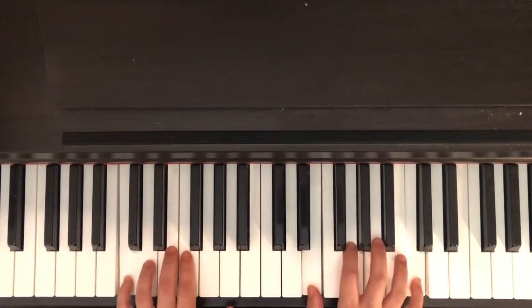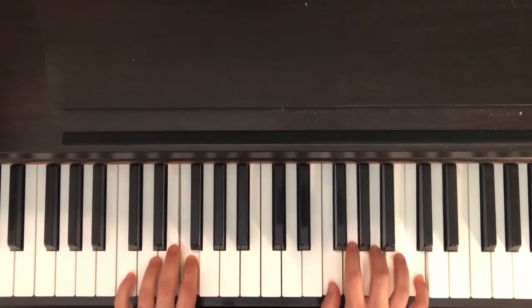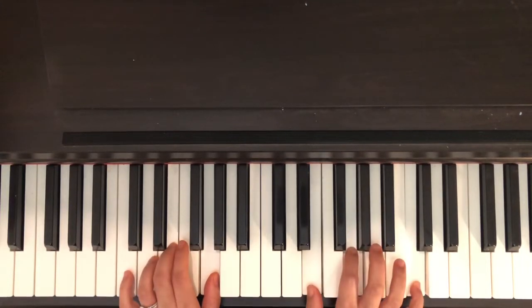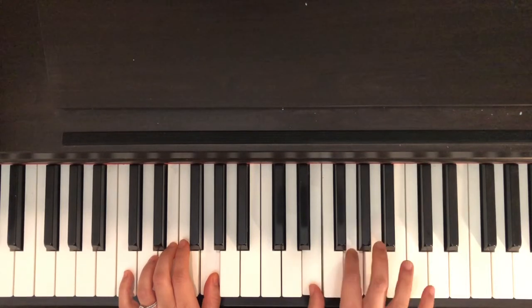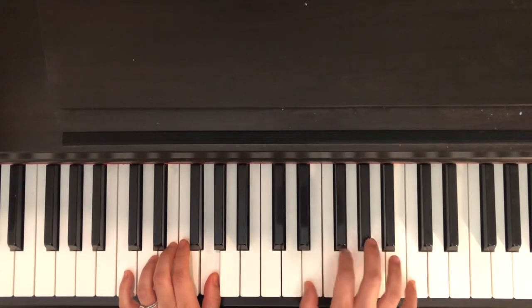One more time. 1, 4. The dominant function, cadential 6-4. And in this case, all 3 notes in the upper voices step down.